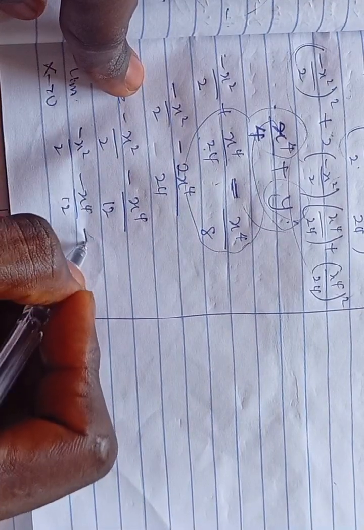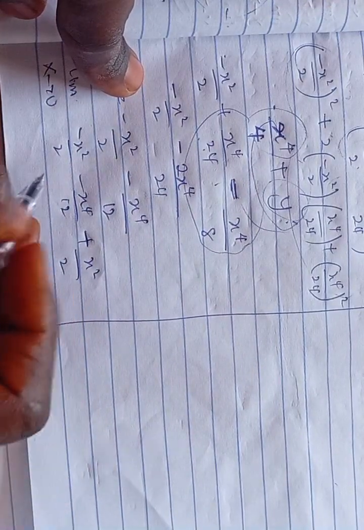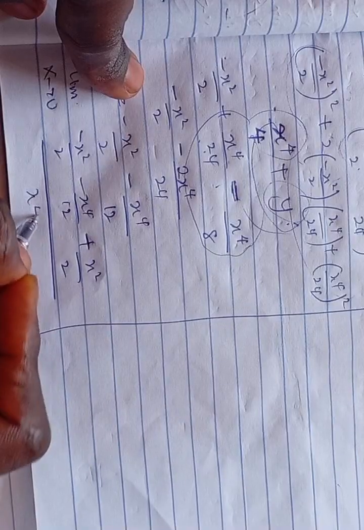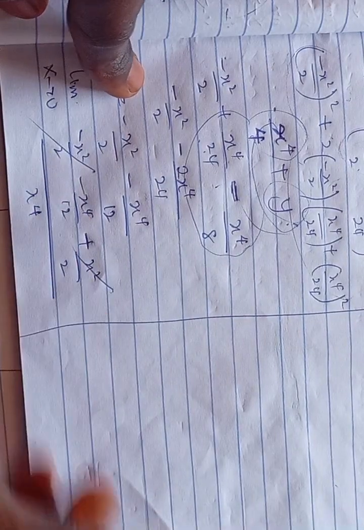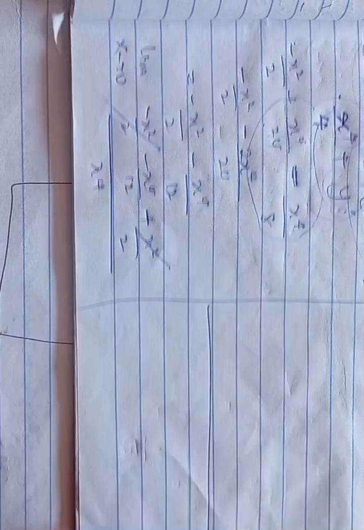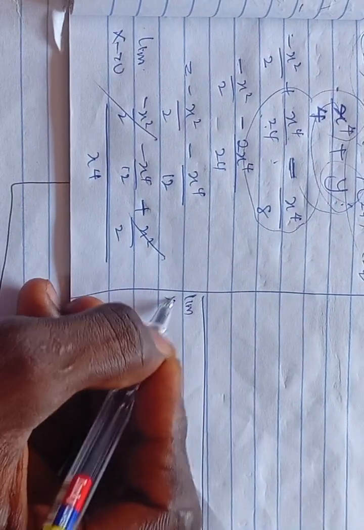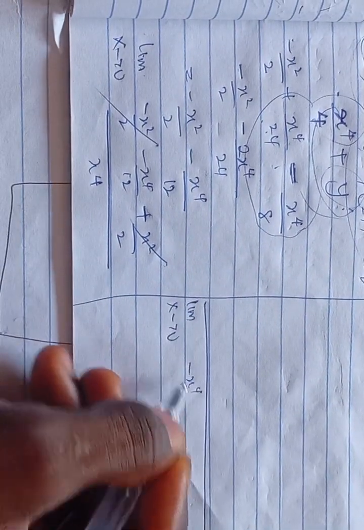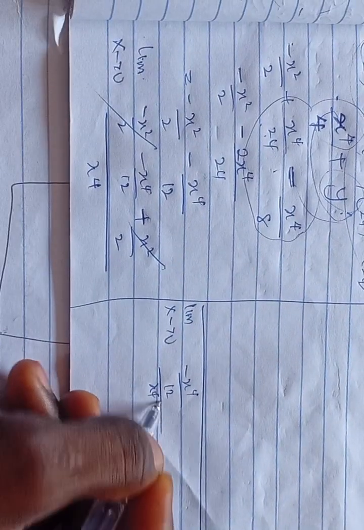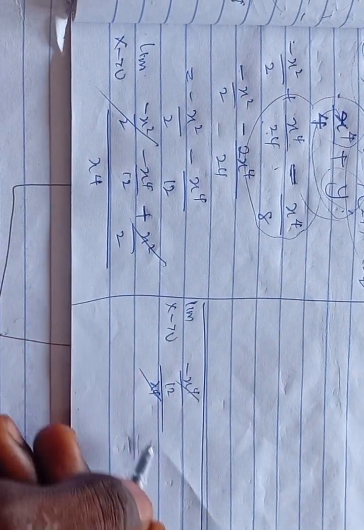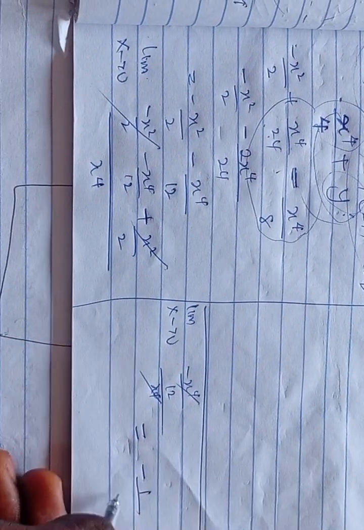So we have plus x squared over 2 everything over x raised to power what, 4. So this one can cancel this one. What we have left, we have that the limit as x tends to 0 of minus x raised to power 4 over 12 divided by x raised to power 4. So this one we cancel this one. So we have the answer to be what, minus 1 over 12.